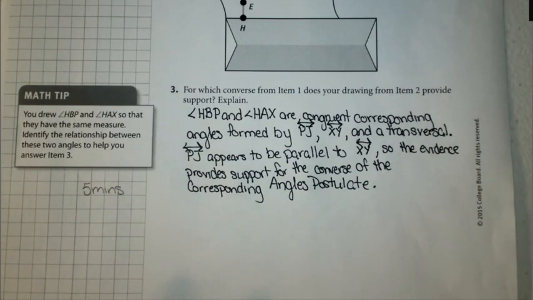As you can see, the answer to question number 3 has been provided. It states that the angle HBP and HAX are congruent corresponding angles. They're congruent because we originally set them equal to each other.